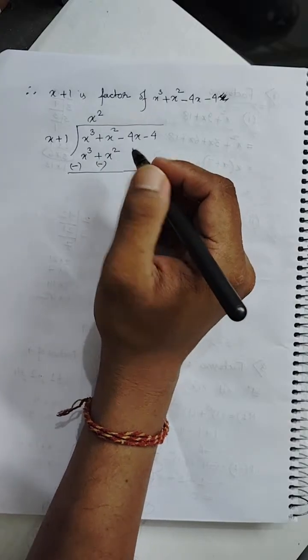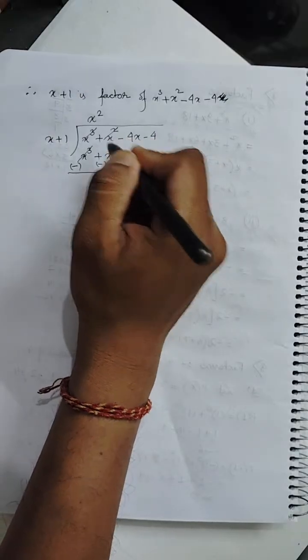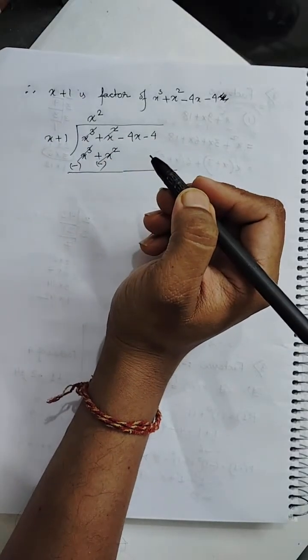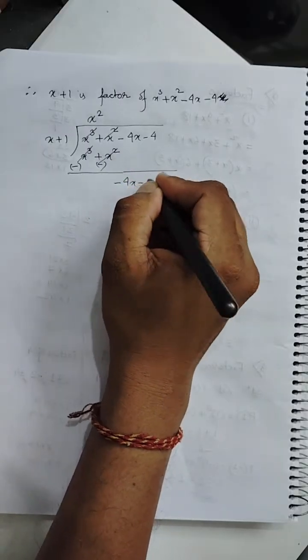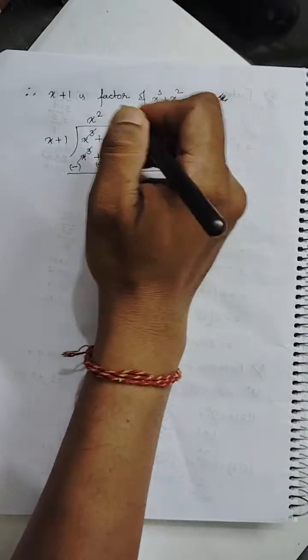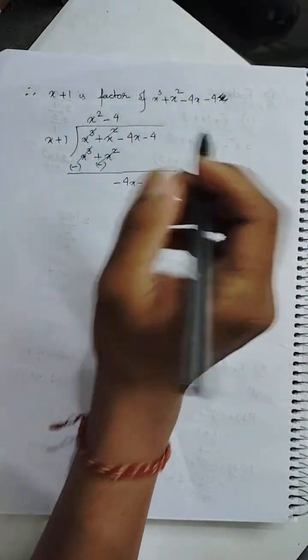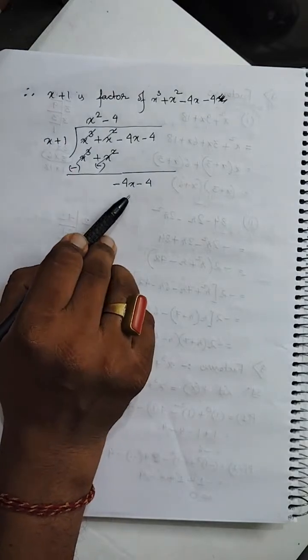So we'll assume that the sign of the term is getting changed, so plus x cube and minus x cube gets cancelled, plus x square and minus x square gets cancelled. So the next two terms are minus 4x and minus 4, so we have to multiply minus 4, है ना, to this term x plus 1 to get these values.